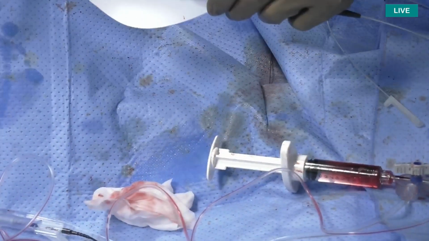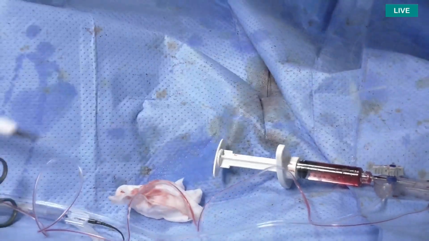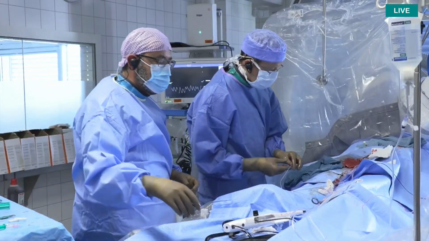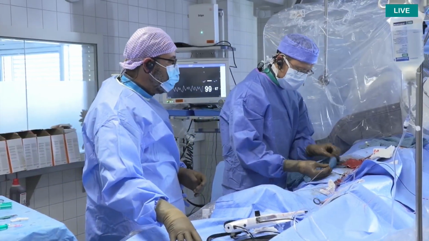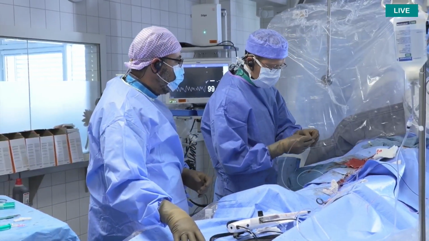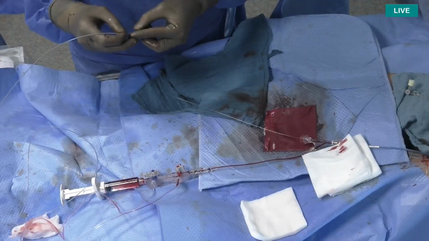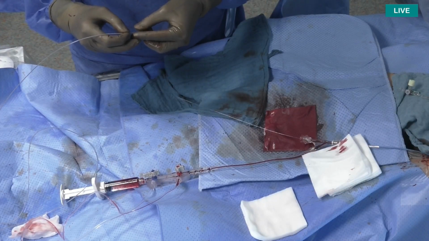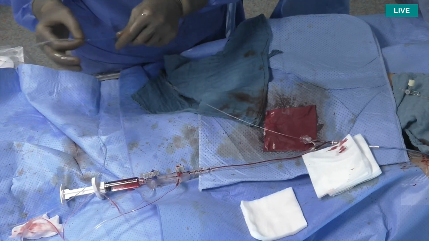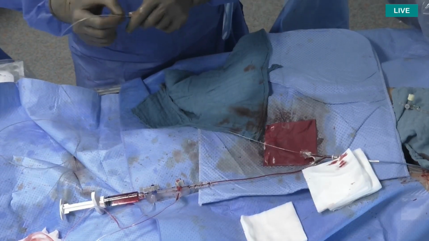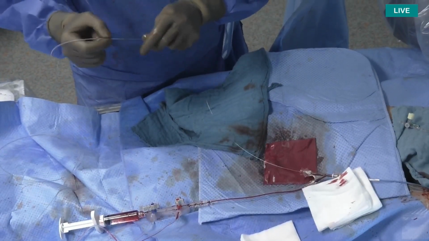So that's it. How often do you use two burrs when you are doing a rotablator? Yes, it's also a good question. There is a scientific and a clinical answer to it. So the scientific answer, if you look at the randomized studies, almost 85% of cases were done using one burr, and the need for a second burr was around 10 to 15%.